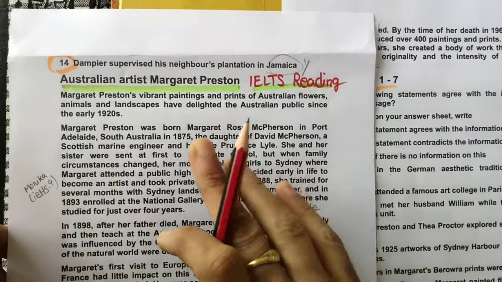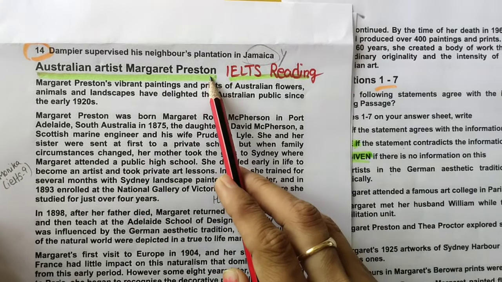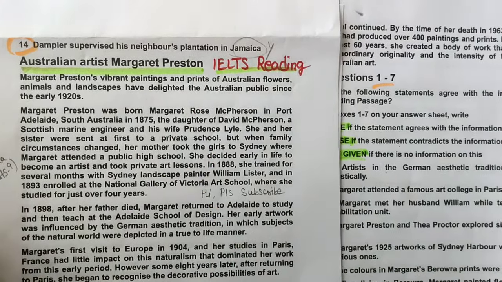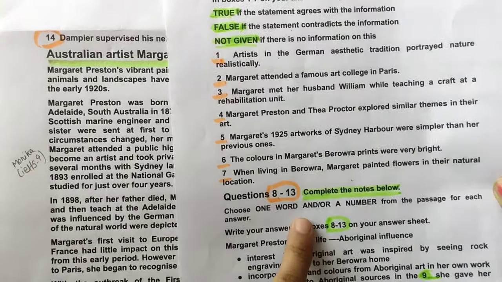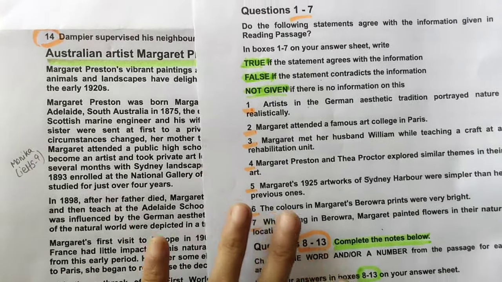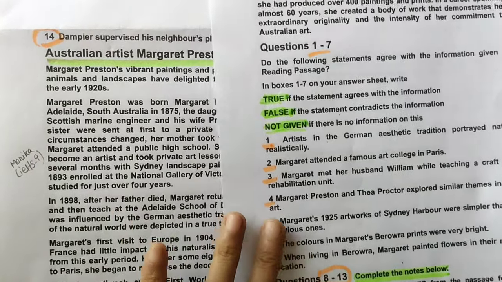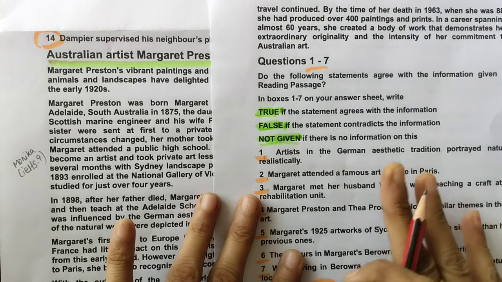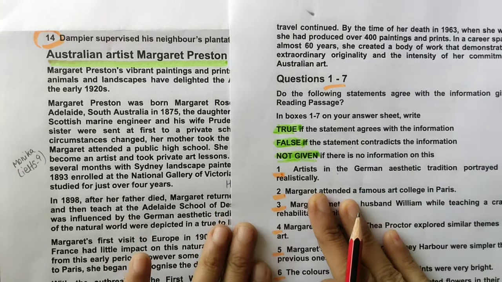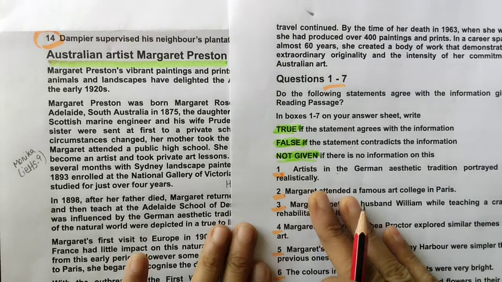No, you should only understand the meaning of the title, and then we will see the types of questions we have. First is true false not given, second is complete the notes below. So only 2 types of questions are there. Sometimes in the first reading passage you may also get 3 types of reading questions, so don't worry about it. We will do it according to the sequence the examiner has given.